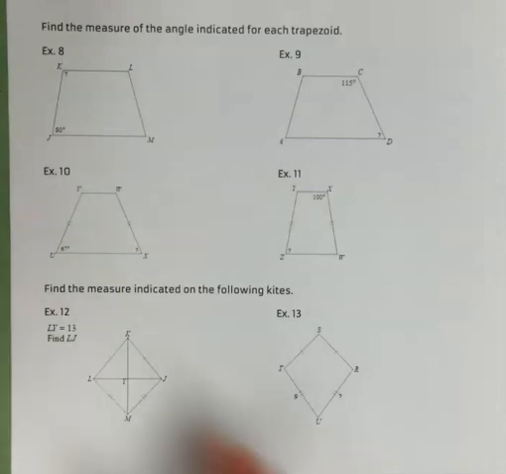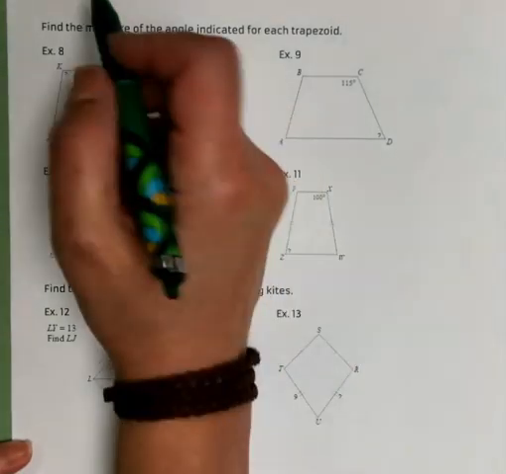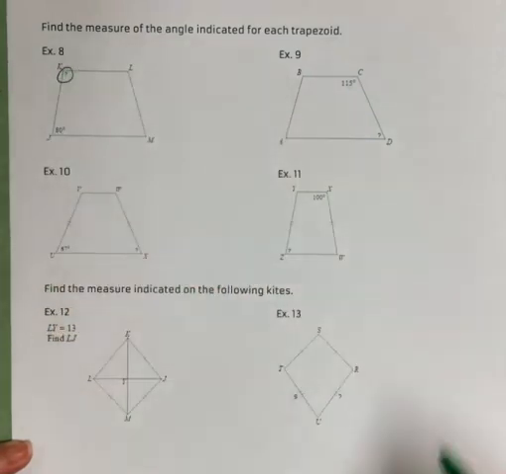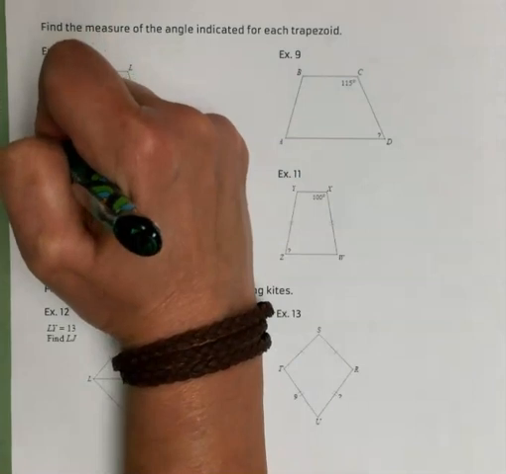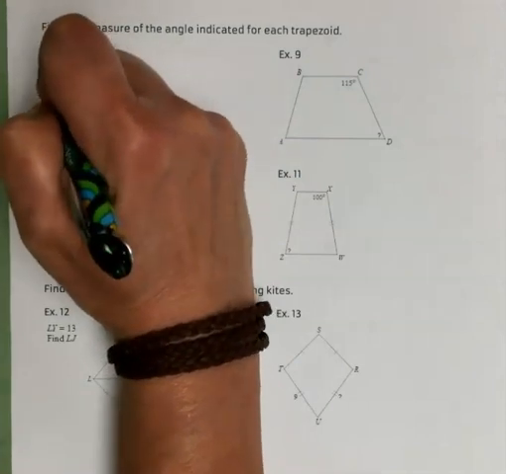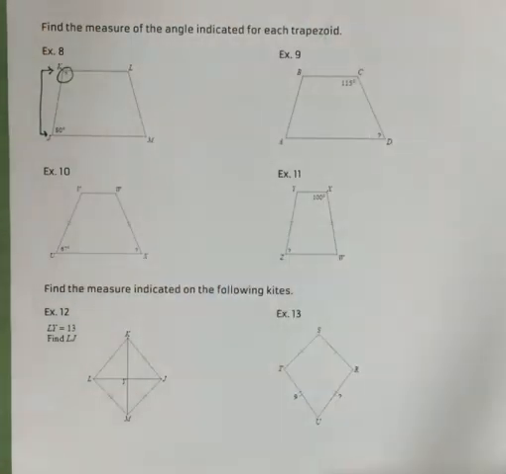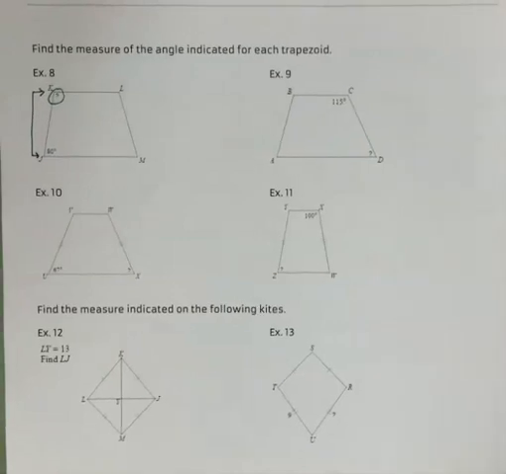All right, now we're going to look at trapezoids. Okay, we want to find this measure here. These are consecutive non-base angles, and so they're going to be supplementary.